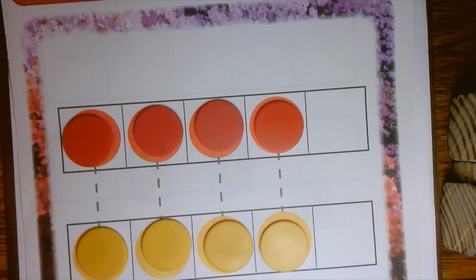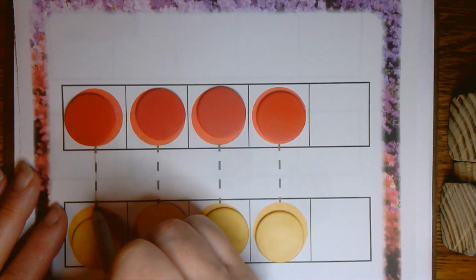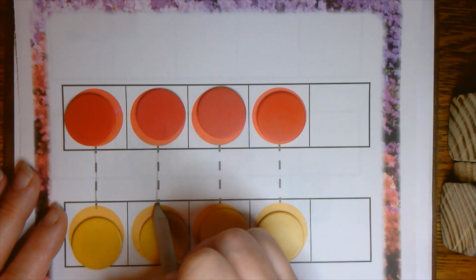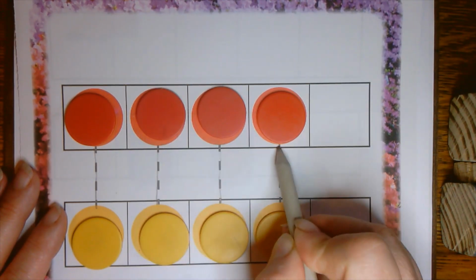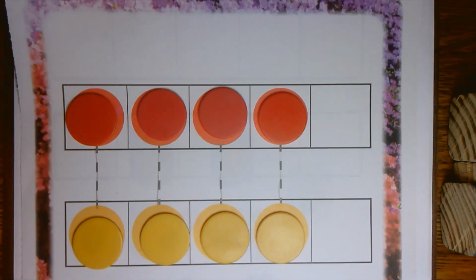So right here, oh my goodness, there we go. This counter matches to this one, and this counter to this one, and this one to this one, and this counter to this one. Actually draw those lines, showing how those counters match up.